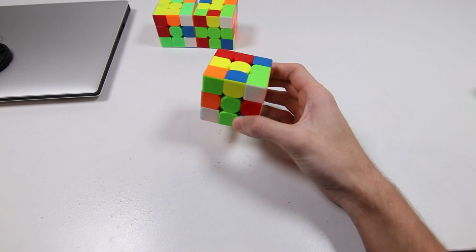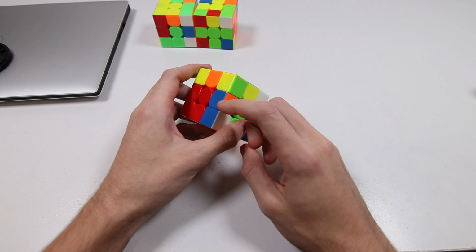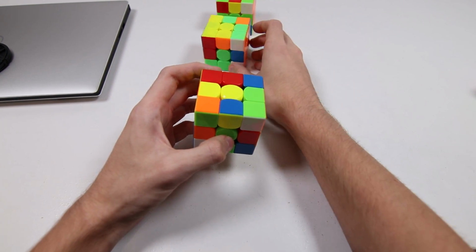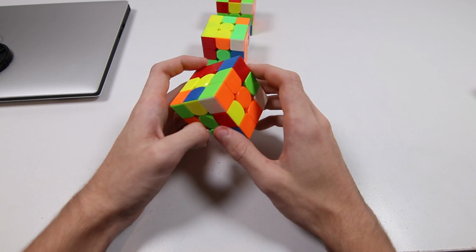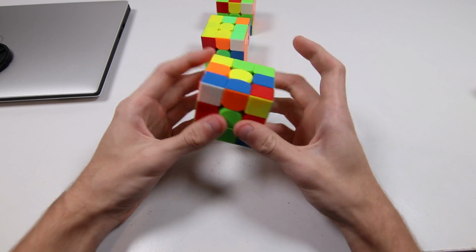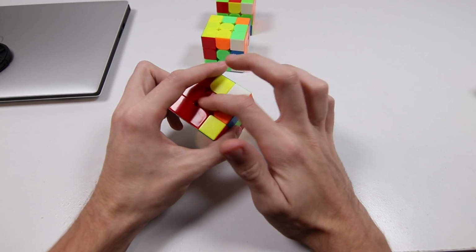Now, what if the edge is stuck in the front left? And I'll make sure I talk about the front right cases next because they're very similar. But when it's in the front left, there's two types of cases. It'll either be like this with adjacent colors, or it'll be like this with opposite colors.